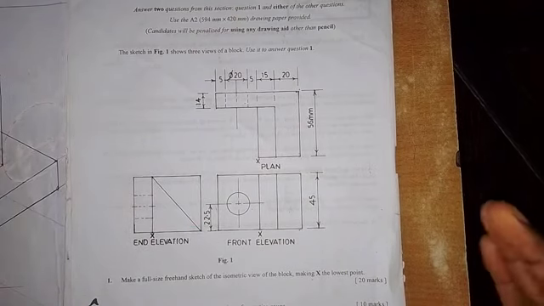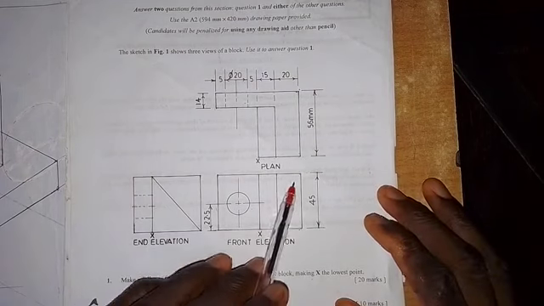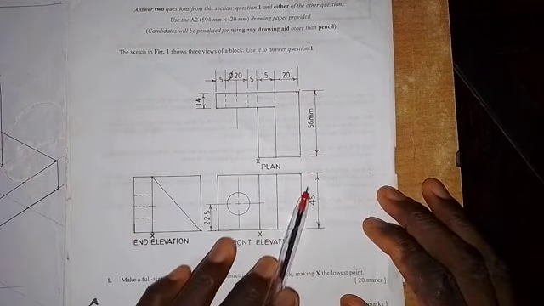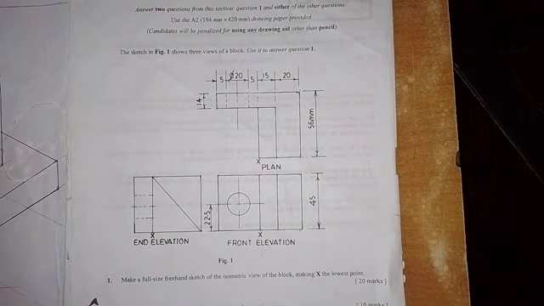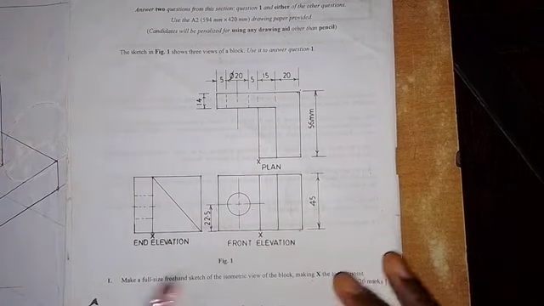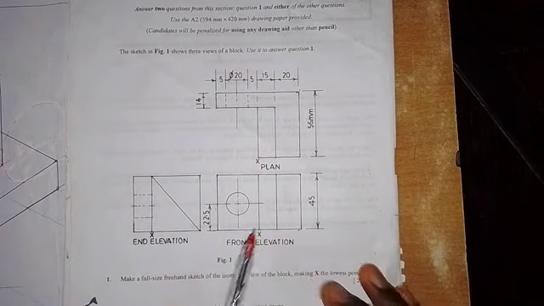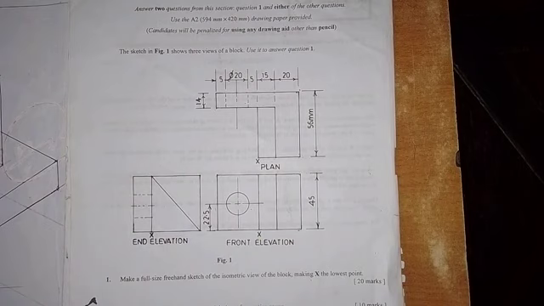Now, this is the way I'm going to do this work. First of all, I'm going to start with this front elevation. I will draw this rectangle first, then I'm going to construct a cuboid. Let's start with that. I think that will make us know what we want to do, most especially when it comes to the lowest point that they said. So we need to be very, very careful of that.